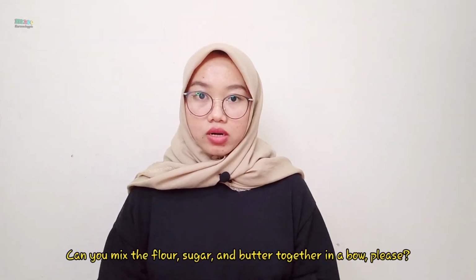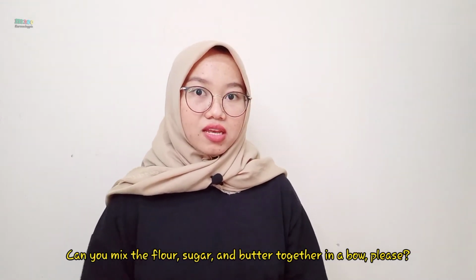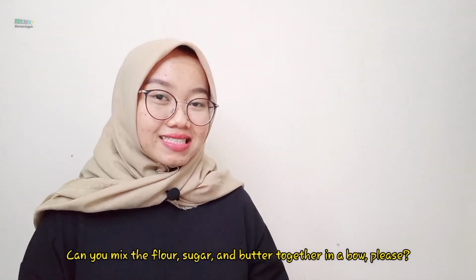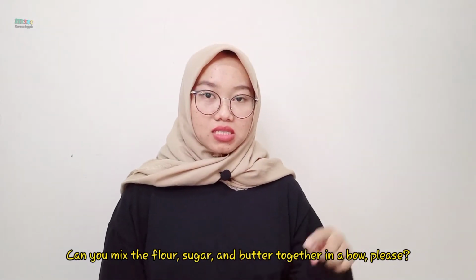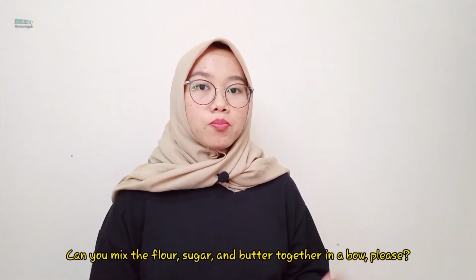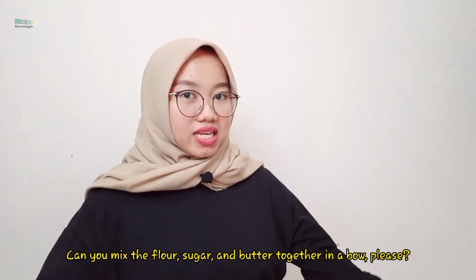Selanjutnya, mix. Mix. Sekali lagi, mix atau mencampurkan. Contoh kalimatnya seperti ini. Can you mix the flour, sugar, and butter together in a bowl, please?